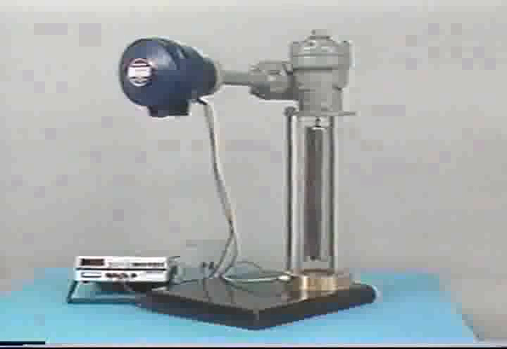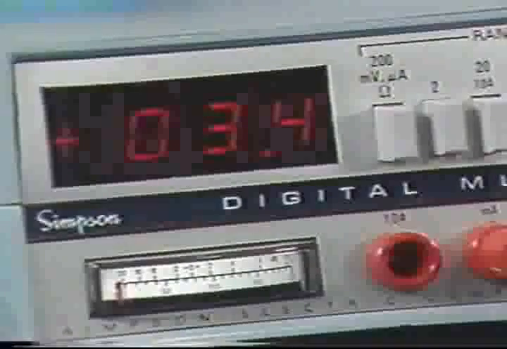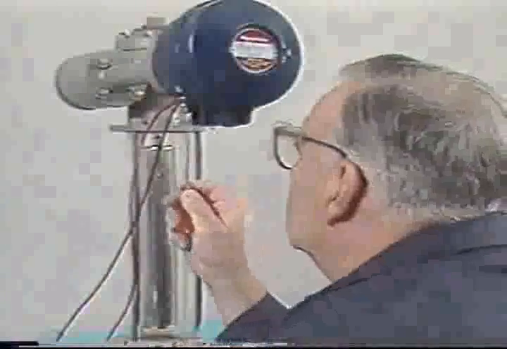You'll check the calibration at the low, full, and mid-range values. When the chamber is empty, the corresponding output should be 4 milliamps. If the milliammeter displays a value that's greater than or less than 4 milliamps, use the zero adjustment screw to correct the error.